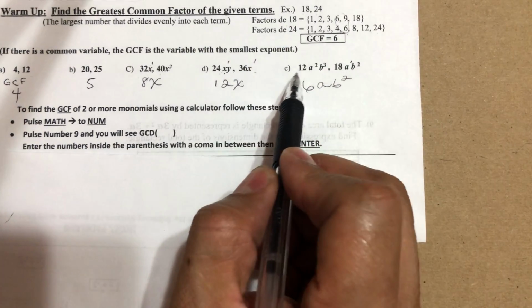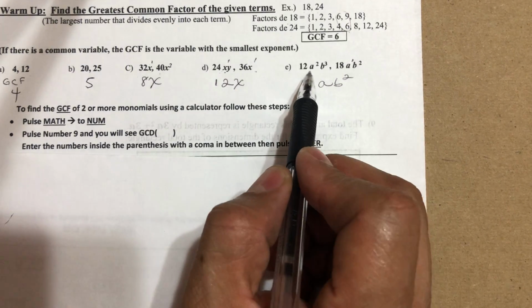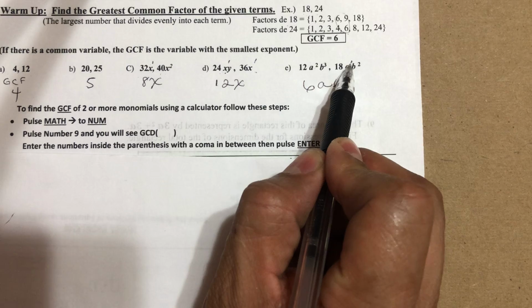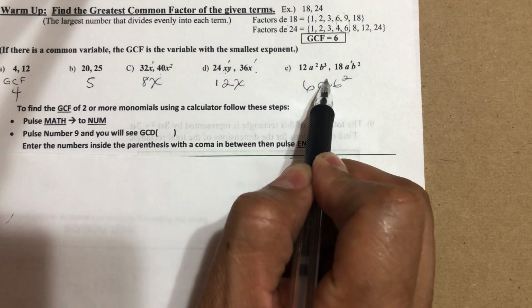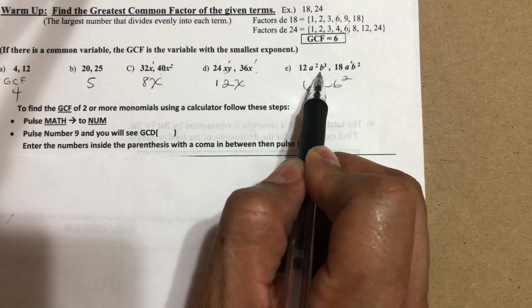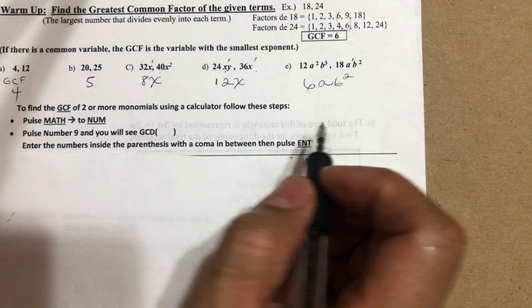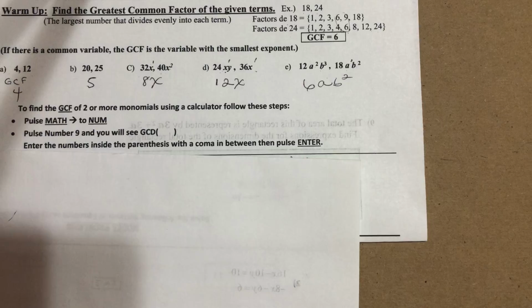Okay, guys? The GCF here is 6, okay? And they both have A and they both have B. So, A to the second, A to the first. So, the GCF will be A to the first. You don't have to put the 1. B to the cube, B squared. So the GCF, the smallest exponent, is B squared. So that is how you find the GCF.